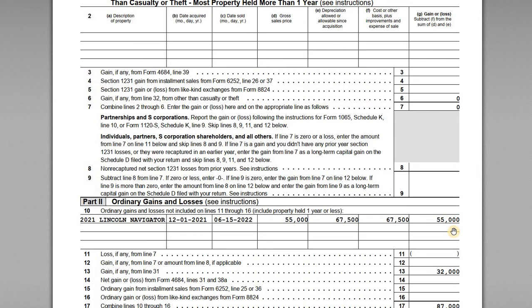Now that makes sense, because if we think about this conceptually, the depreciation deduction reduced our basis to zero. So any amount of sale price for a 100% business use asset is going to be all gain. The total sale price of $55,000 is all going to be recorded as gain. It's ordinary gain, and it's going to be reported on the 4797 and included in our ordinary business income for the year.